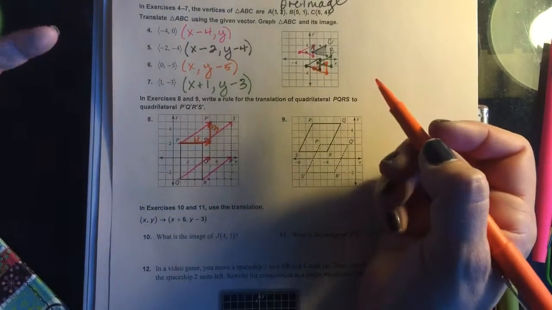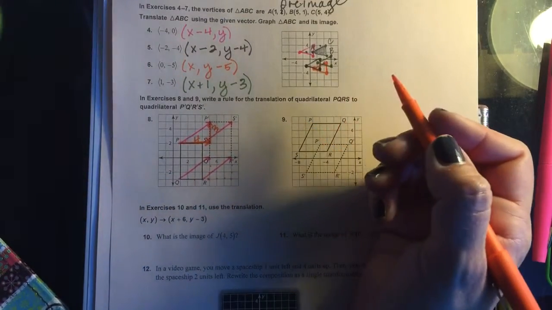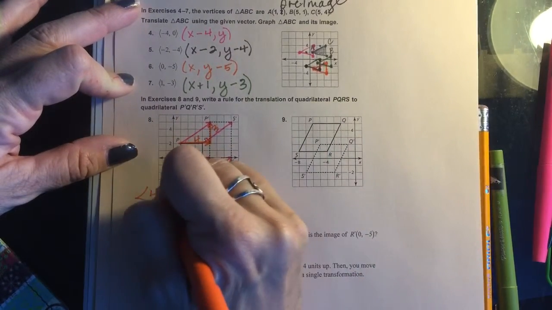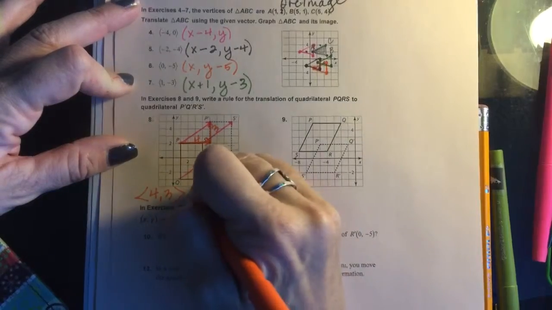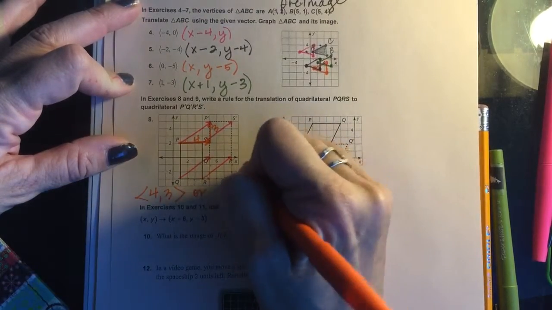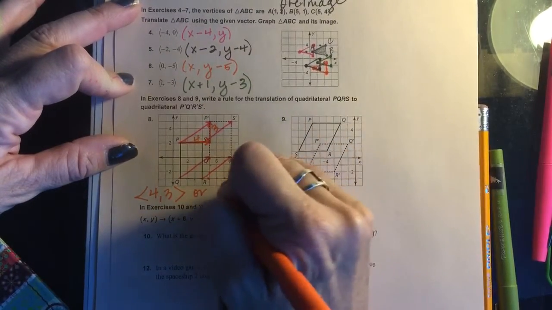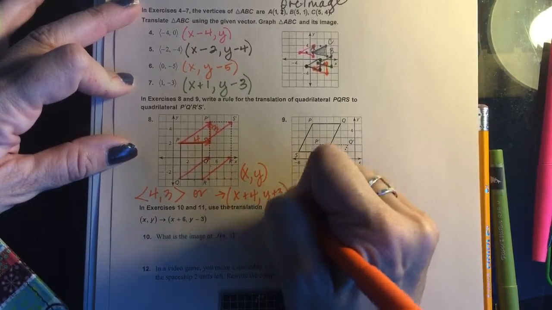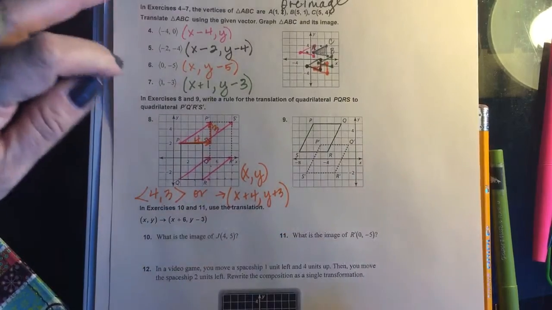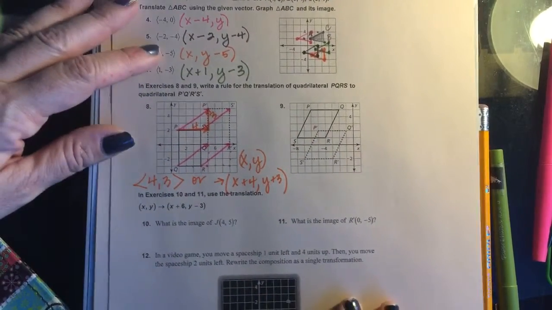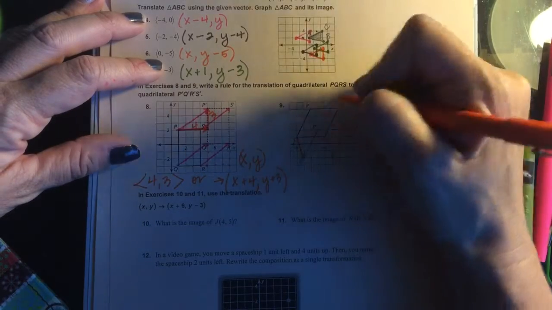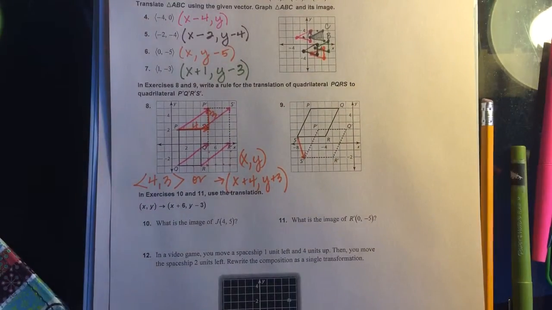It's not telling me to write this in vector or component form, but it would look like this. Or we could say take your x comma y, and it would be x plus 4, y plus 3. Try number 9. I'm going to work through it and write on my paper, but I'm not going to talk through it. And you don't need to draw all 4 vectors. Find one.